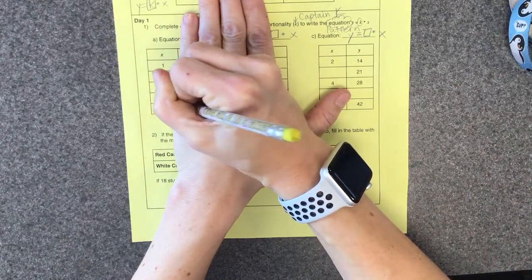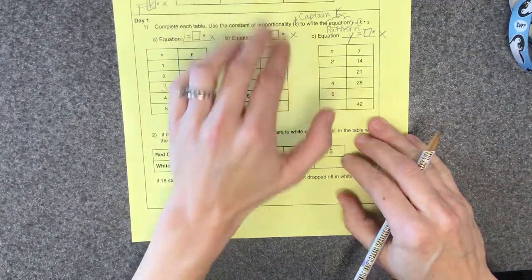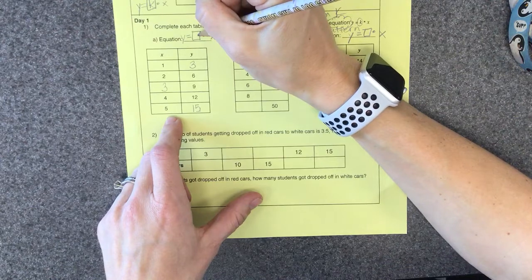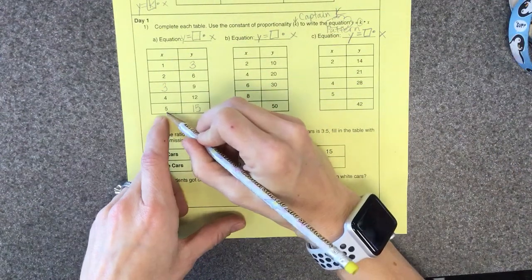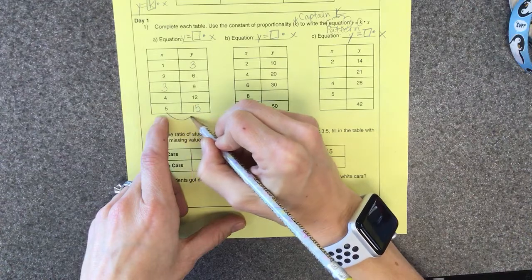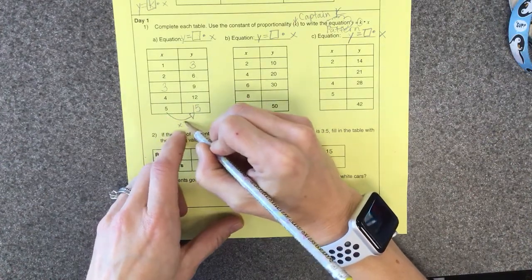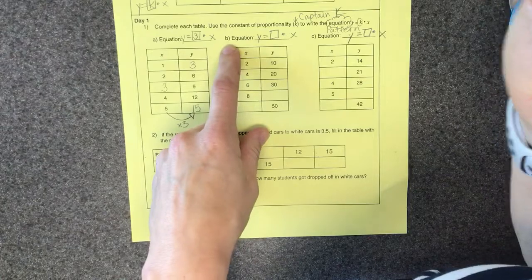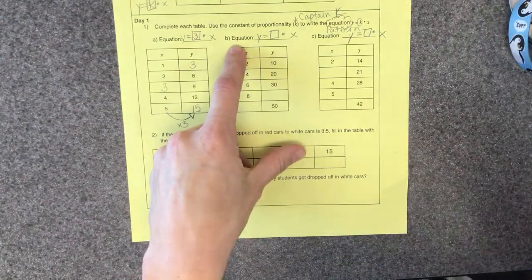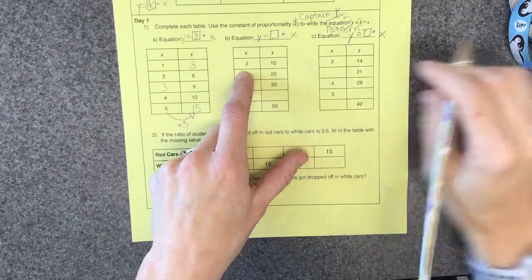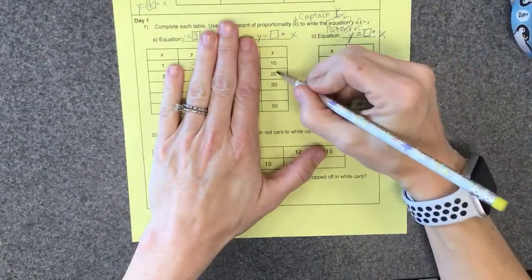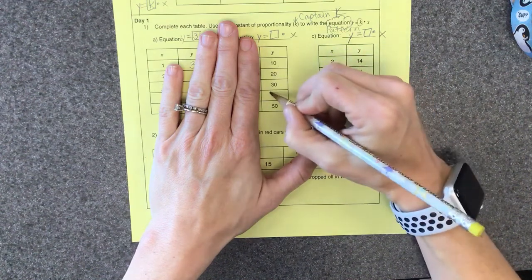Now, in order to figure out Captain K, or the box, what are we multiplying by to go from the little number to the big number? 3. Tres, or in German, drei. English, 3. In French, trois. Now, cover it up. Here we go. 10, 20, 30, 40. Counting by tens. Very good.